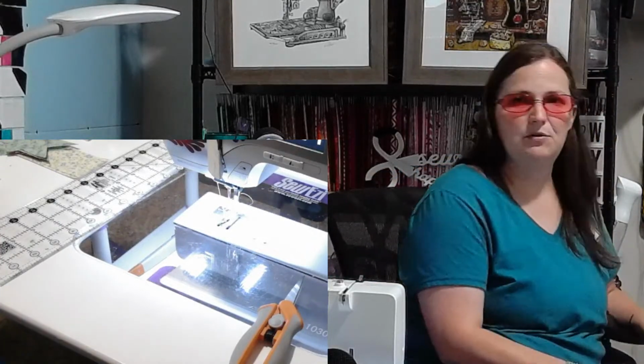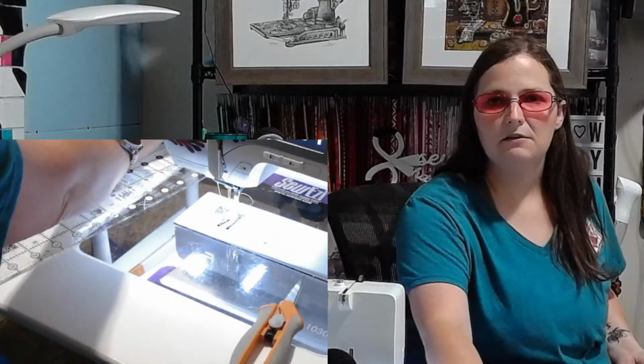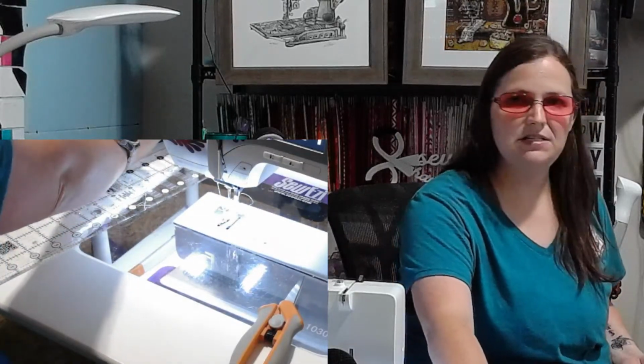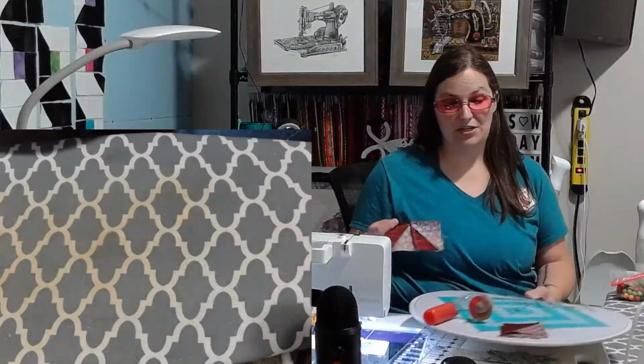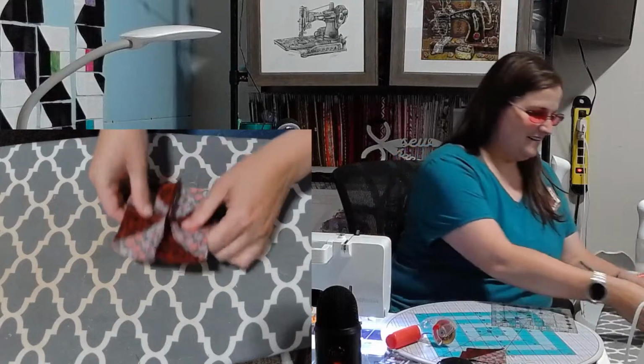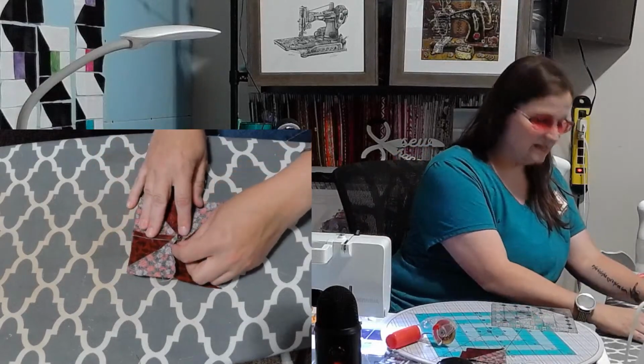Okay, so I'm going to move my cutting mat out of the way for just a second. Let me bring you guys back over. I'm not doing the longer transitions right now. I just want to try to see if I can get some of this done.